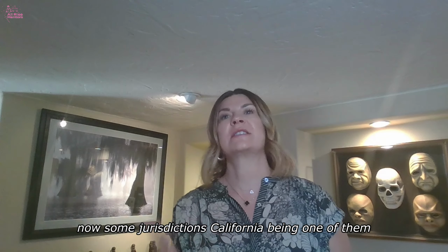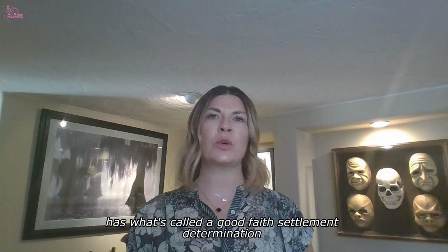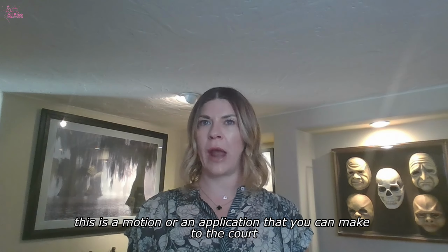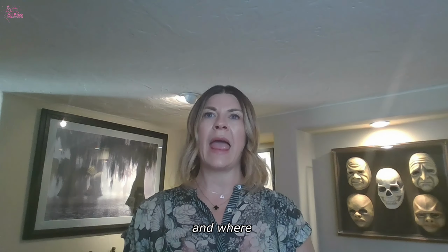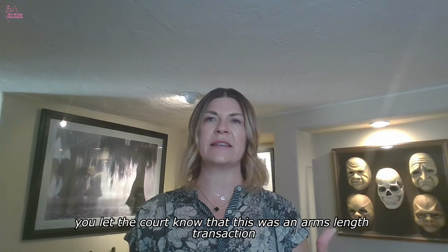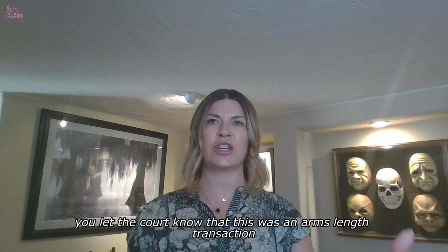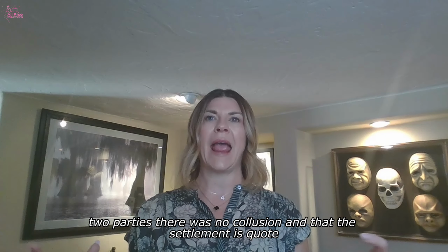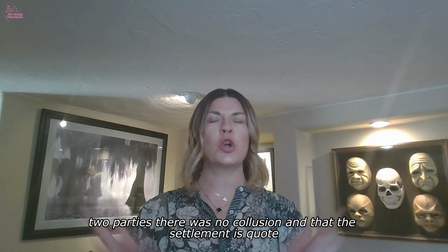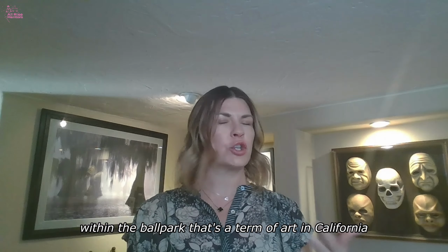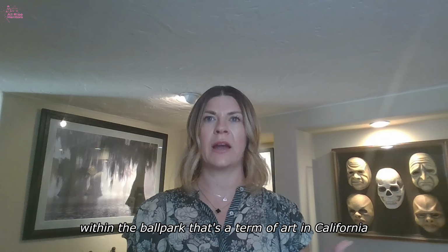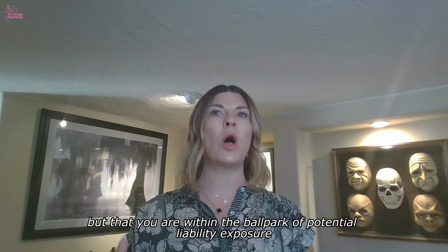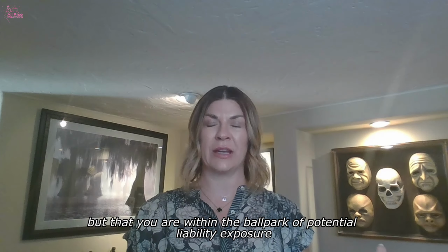Now, some jurisdictions, California being one of them, have what's called a good faith settlement determination. This is a motion or an application that you can make to the court, where you let the court know that this was an arm's length transaction between two parties. There was no collusion, and that the settlement is, quote, "within the ballpark." That's a term of art in California with respect to good faith settlement motions, but that you are within the ballpark of potential liability exposure.